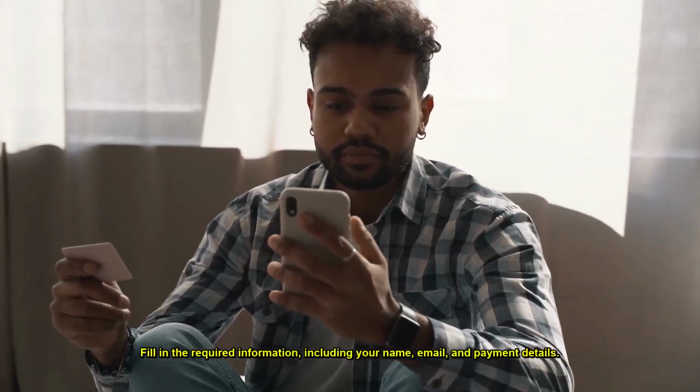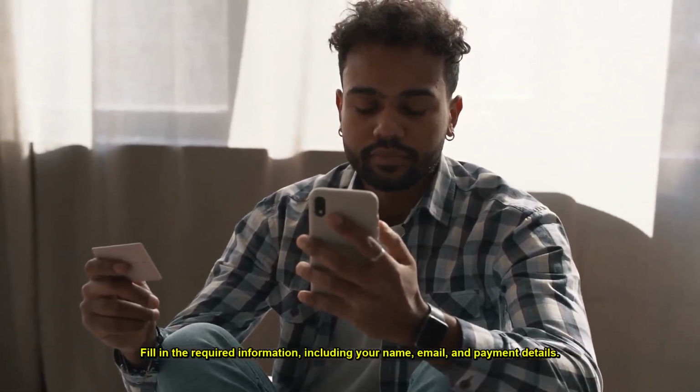Visit the ClickBank website and click on the sign up button. Fill in the required information, including your name, email, and payment details. Once registered, log in to your ClickBank account.